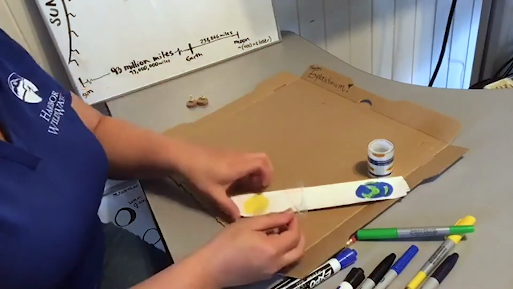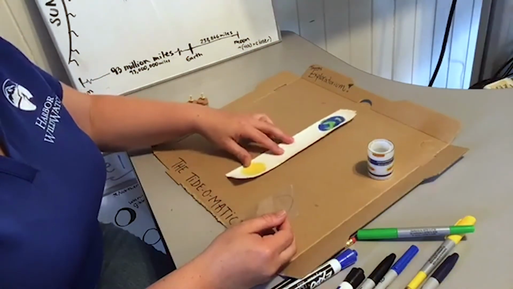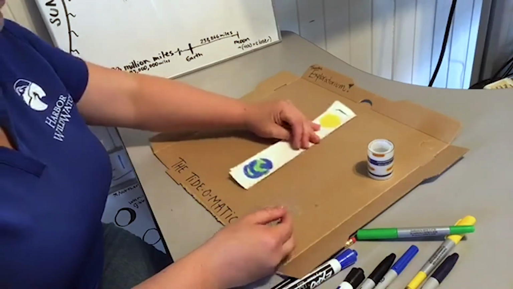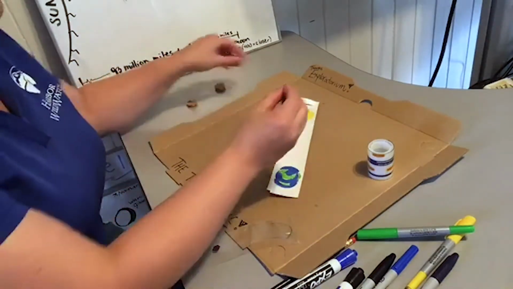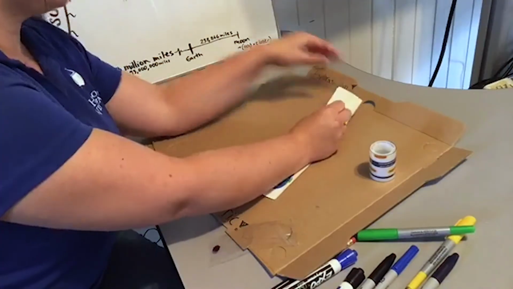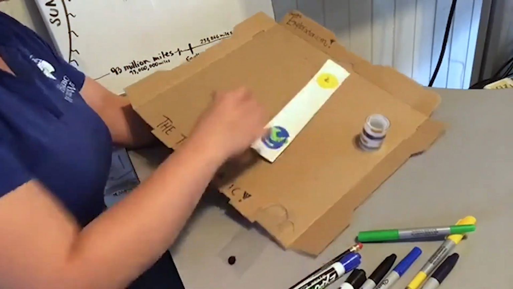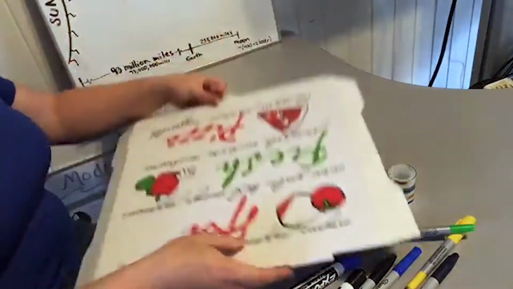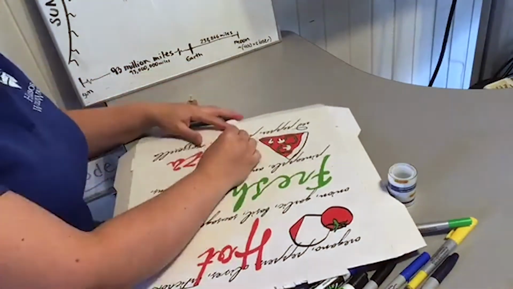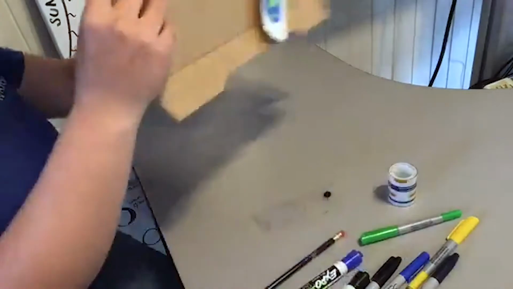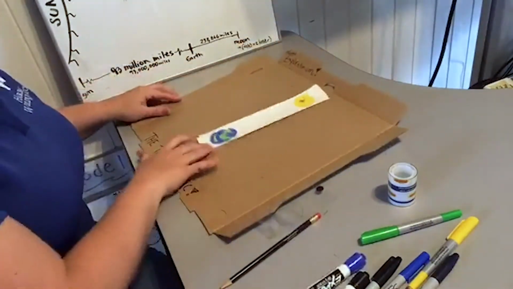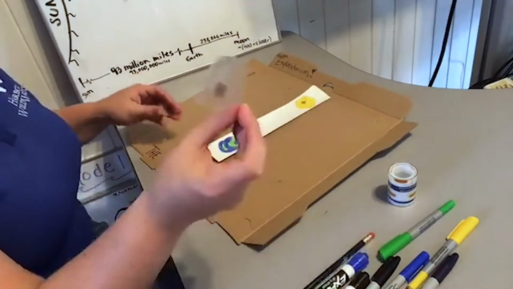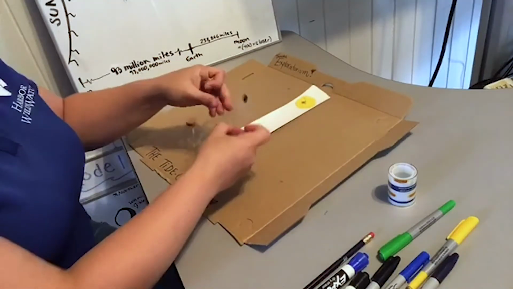I'm gonna just have you essentially start with the sun on the top. You're gonna stab through the middle of the sun into your cardboard box. On the opposite side, you're gonna put that piece of cork in so you don't get poked. And then we're gonna pin down our other piece here.